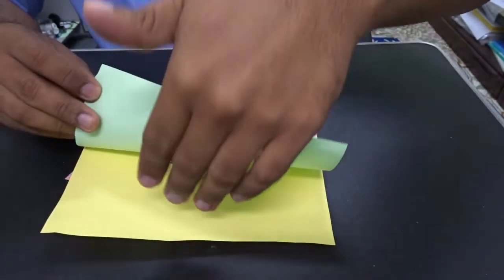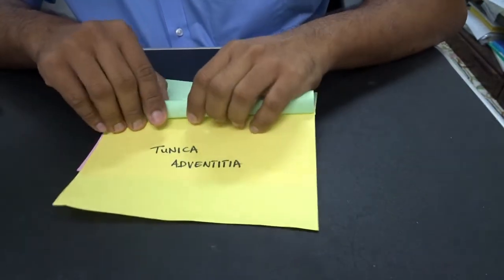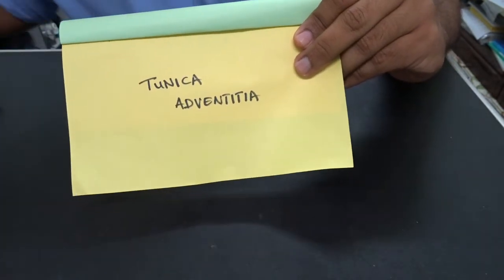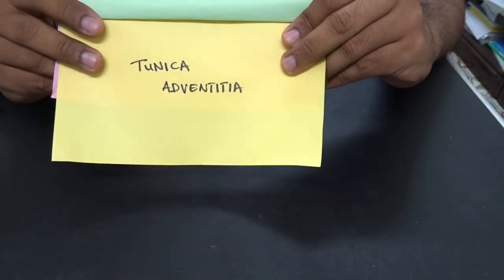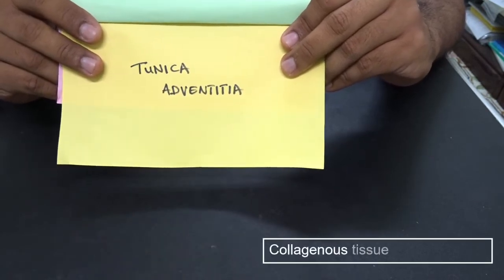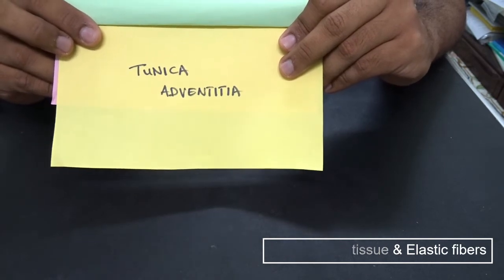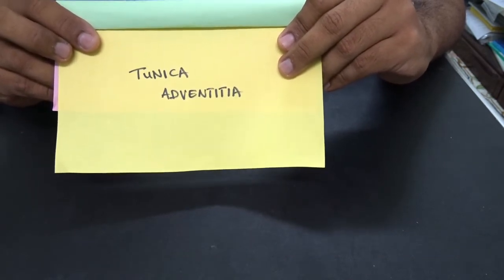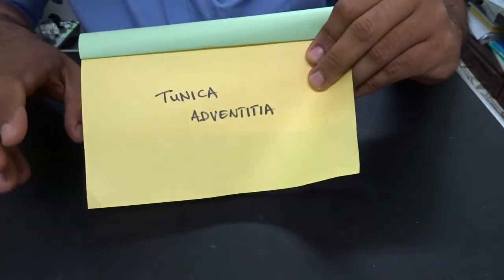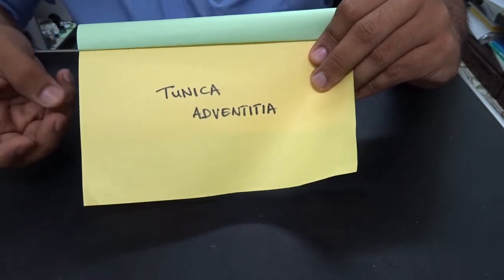Okay, and the outermost part of the blood vessel layer is the tunica adventitia. Within this layer, there is a lot of collagenous tissue and also elastic fibers. These collagenous tissues and elastic fibers act as supportive tissue to help support the integrity of the shape of the blood vessels.